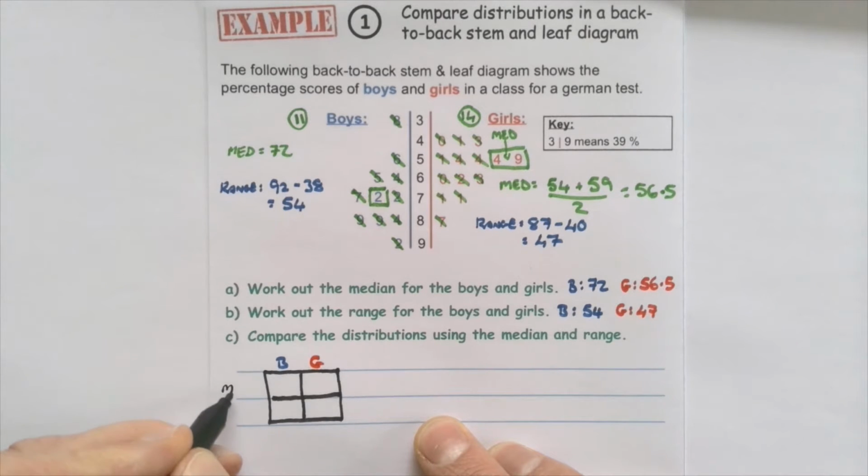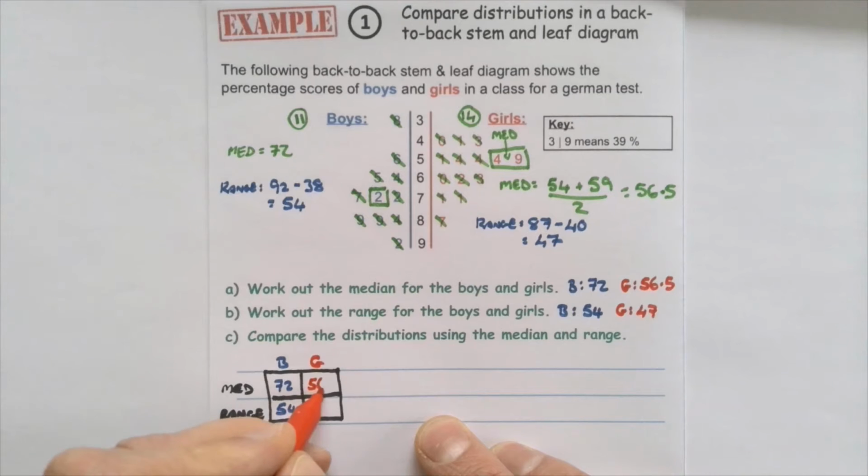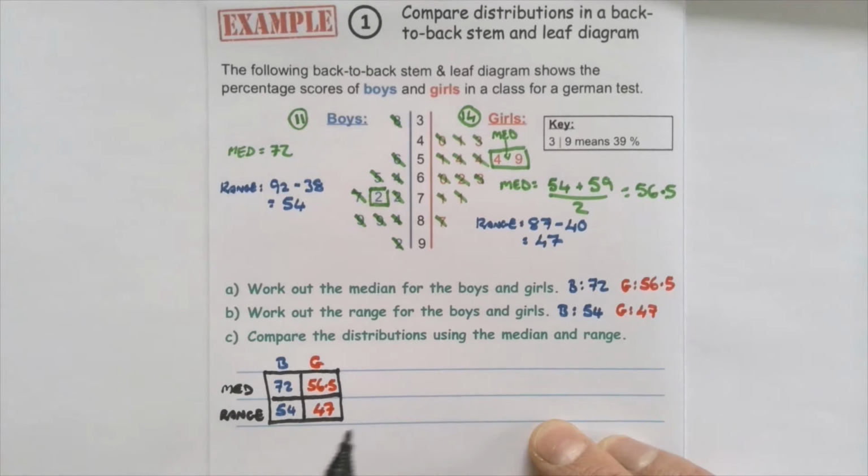We're going to be comparing the average, which in this case is the median, and the spread in the data, which in this case is the range. And so 72, 54, 56.5 and 47. So you might get a mark for that.